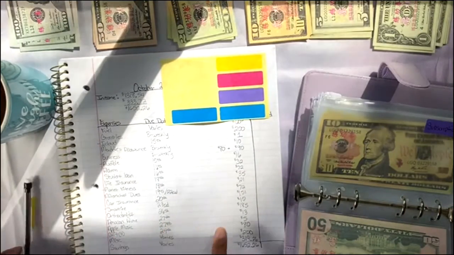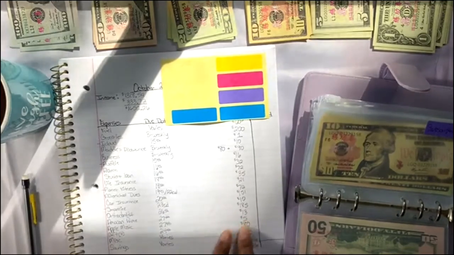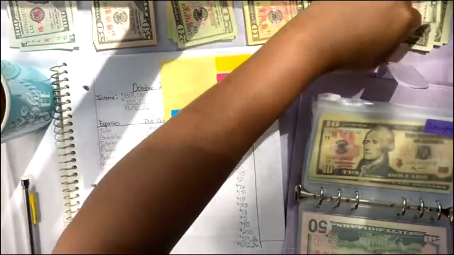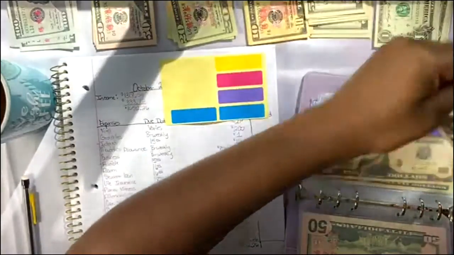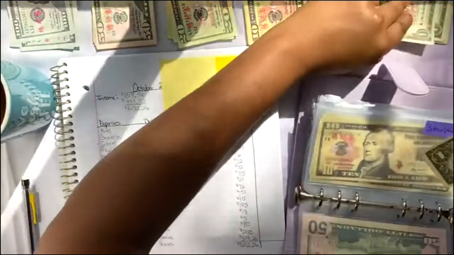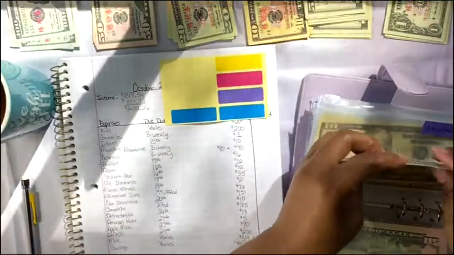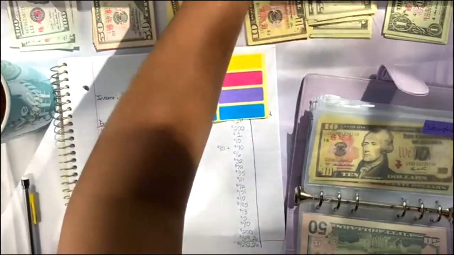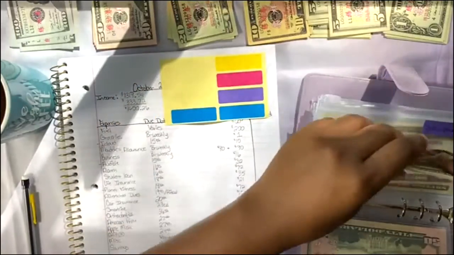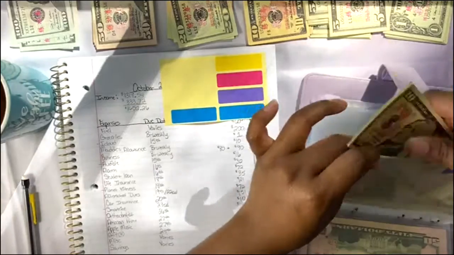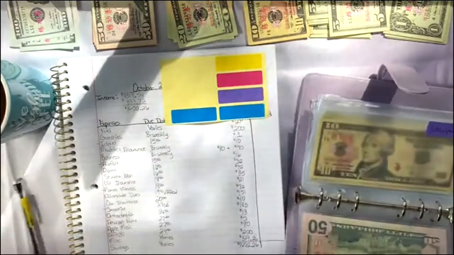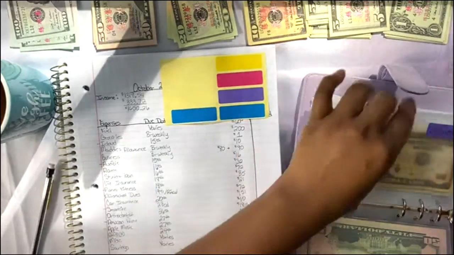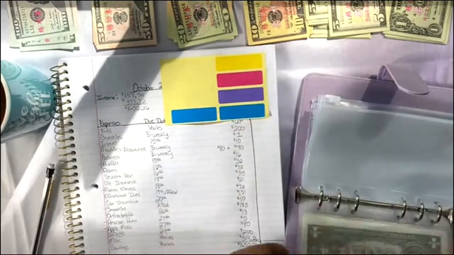Amazon Prime is $13. Apple Music is $5, so $13 for Amazon Prime and $5 for Apple Music. Okay, so that's all of my subscriptions.